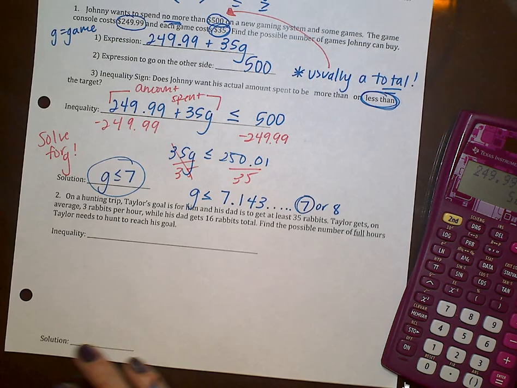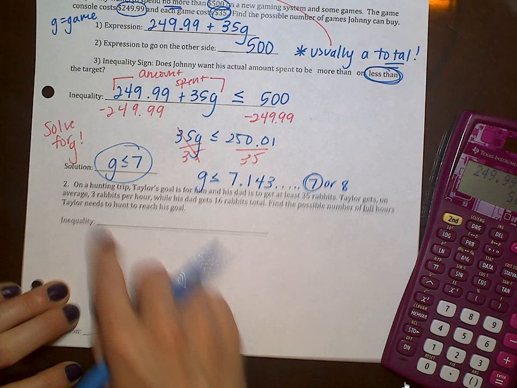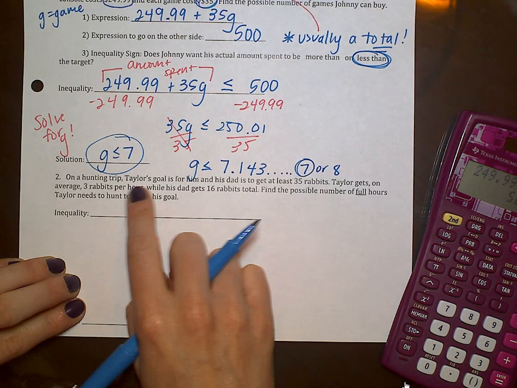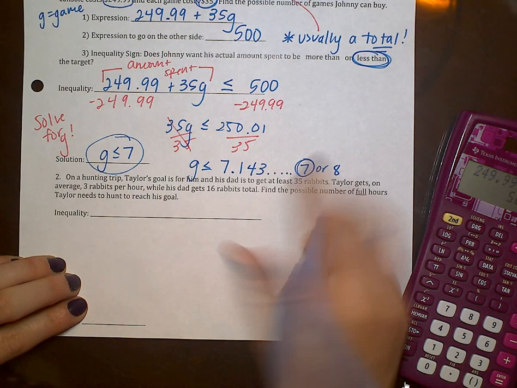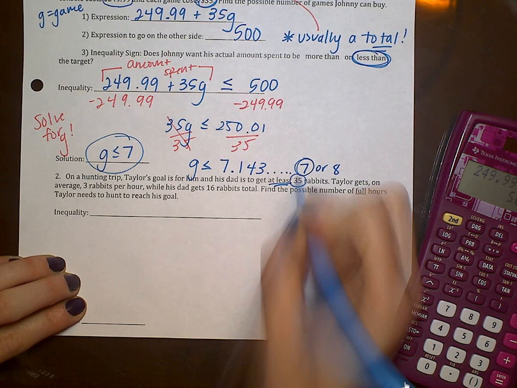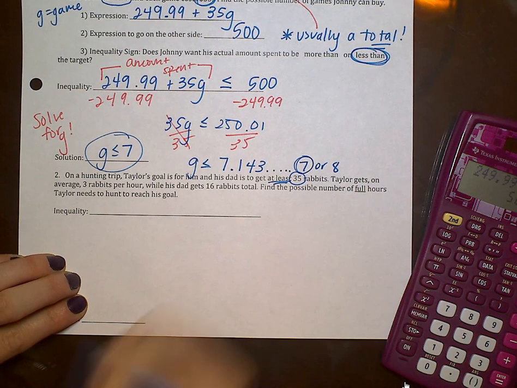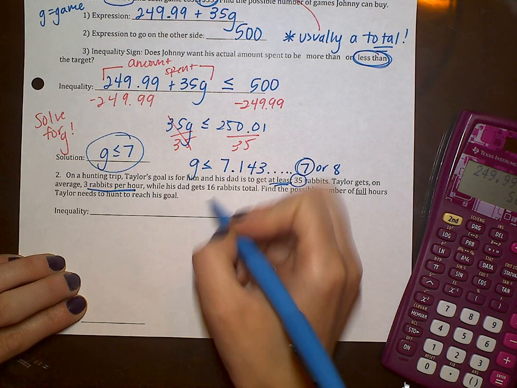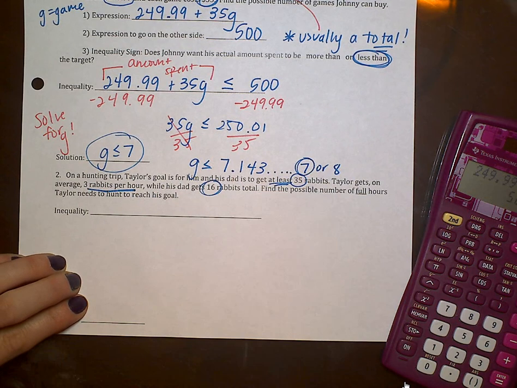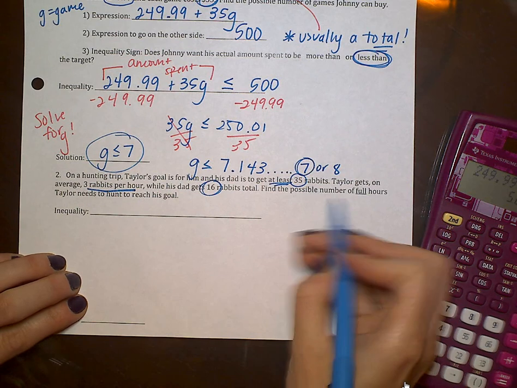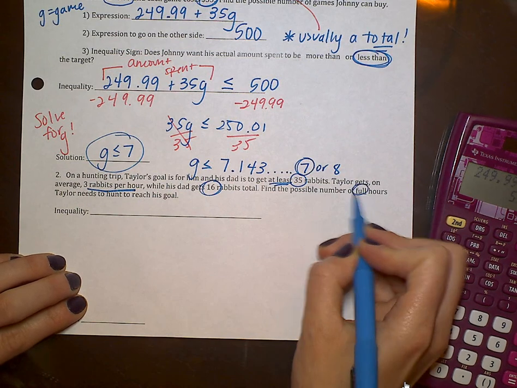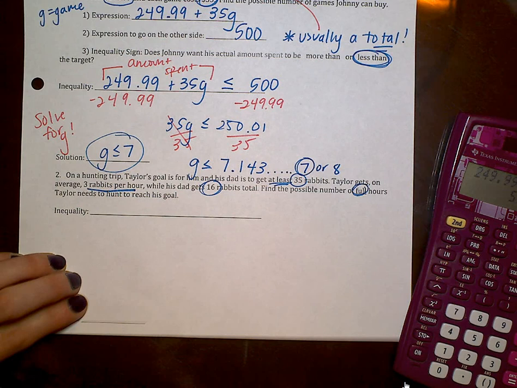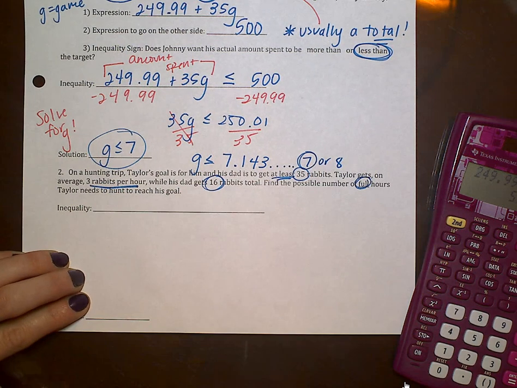Okay, let's do another one. Example 2 says, on a hunting trip, Taylor's goal is for him and his dad to get at least 35 rabbits. Taylor gets on average 3 rabbits per hour, while his dad gets 16 total. Find the possible number of full hours Taylor needs to hunt to reach his goal. They underlined full, that's probably important. Okay, follow your steps.